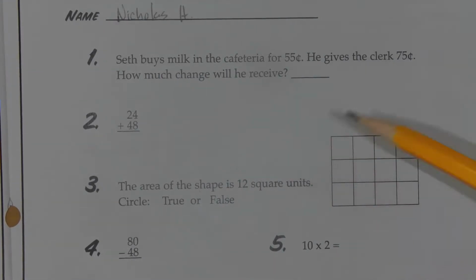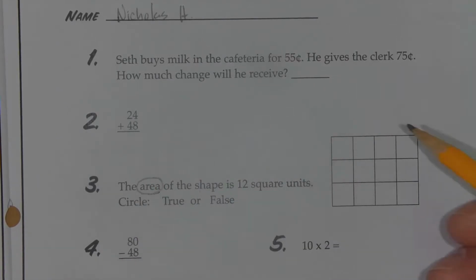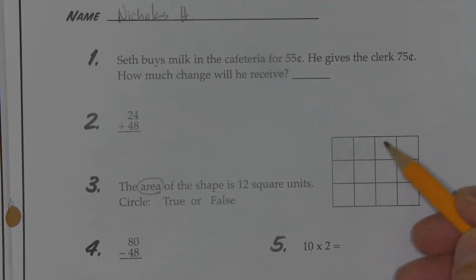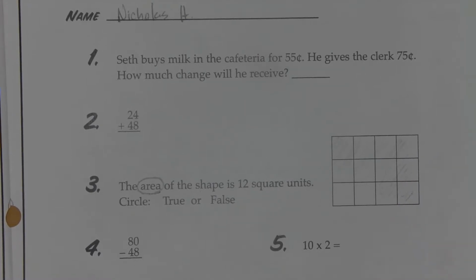Number 3, the area of the shape is 12 square units. And so again, we're looking at this inside space. If you were standing on the floor, how many squares are inside that rectangle? Are there 12 squares? Is that true or false?